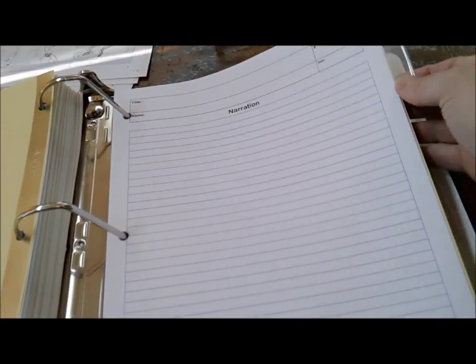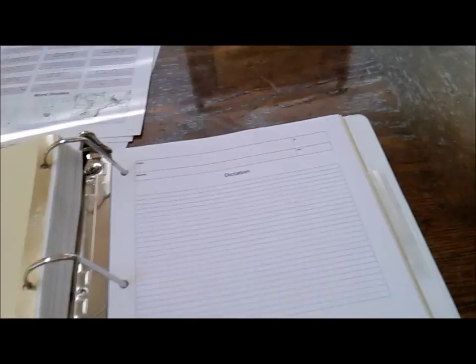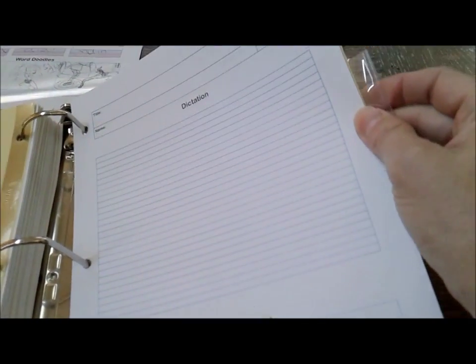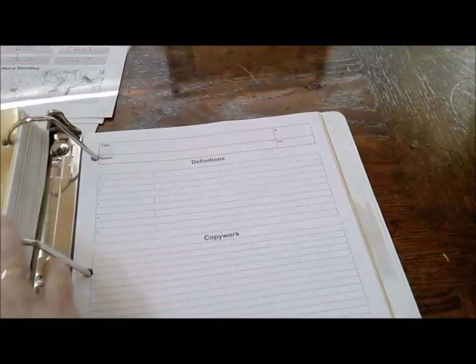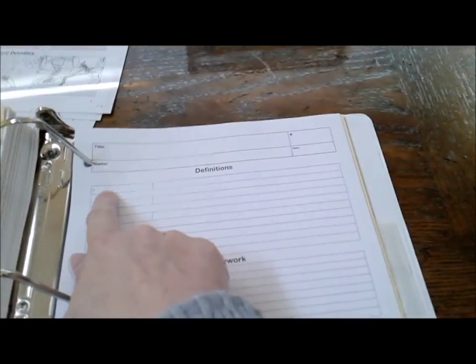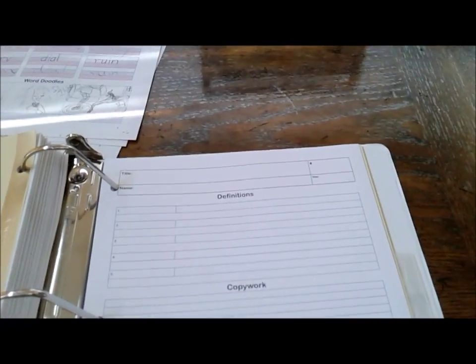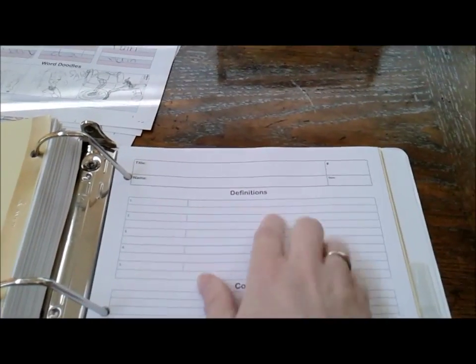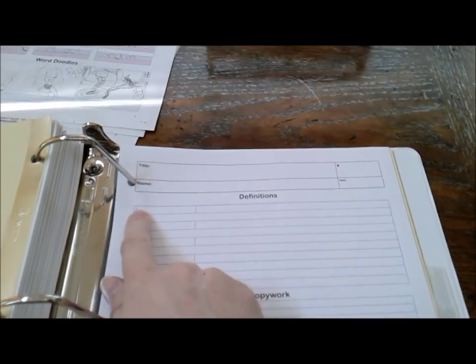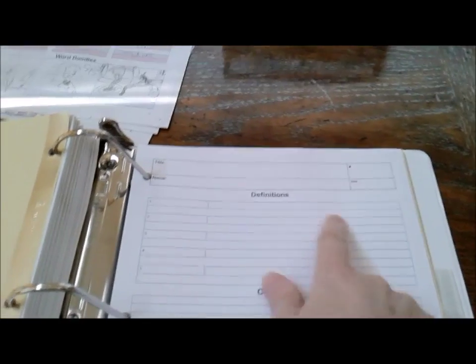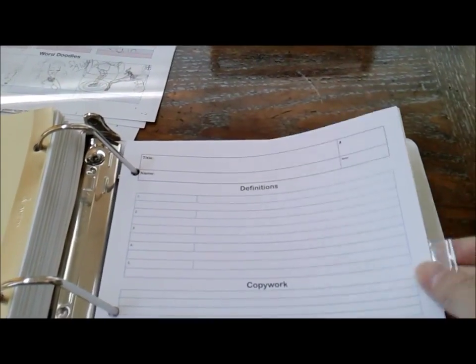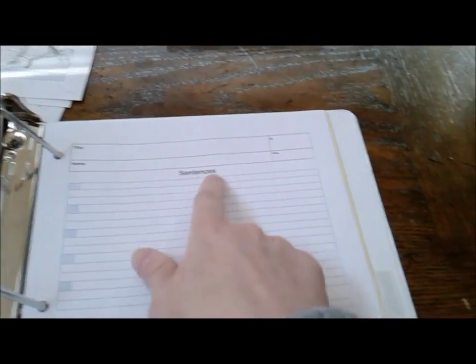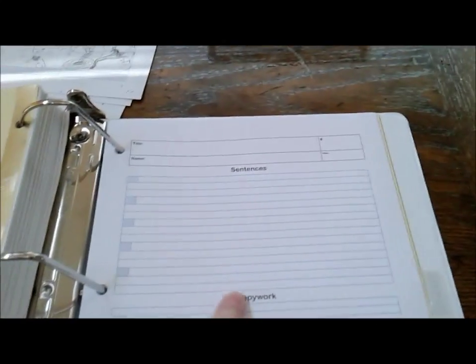And here's a whole full page narration, you see. Because kids need more room, and you want to require that, right? Here's a place for a longer dictation. Here's a page with definitions, pulling words out. The 6th McGuffey reader does not have words, so I have my student pull the words out and define them. And you can have them make sentences with words that they pull out. Here's copywork, and like that.